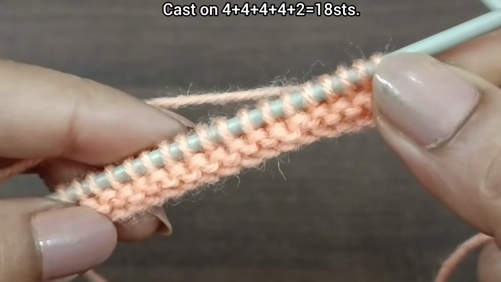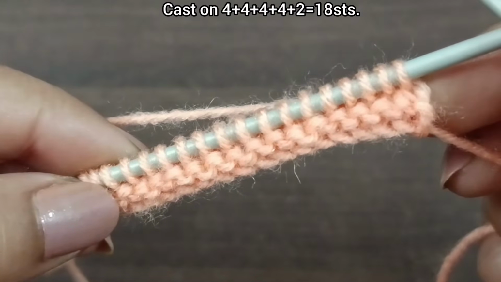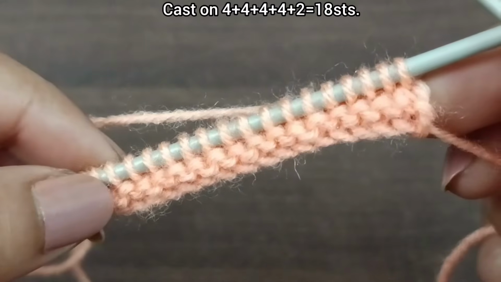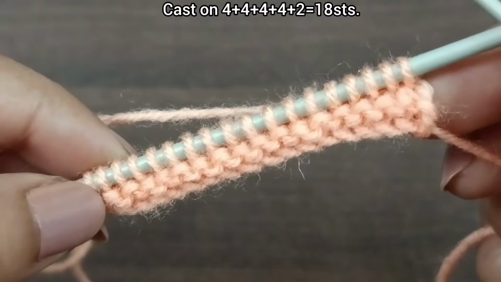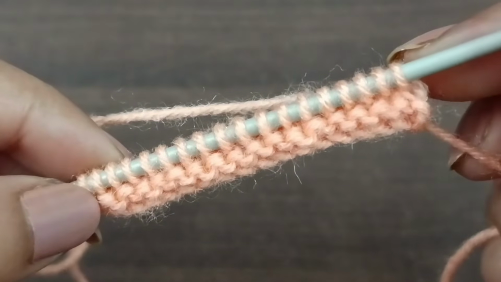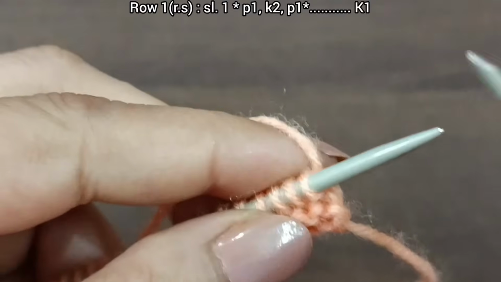For demonstration, here we have 18 stitches on my needle, 16 stitches multiple of 4. 4 times multiple of 4 is equal to 16 plus 2 edge stitches, 18. Here I purl 2 base row. You can knit any border you want. So let's begin. This is first row and right side.